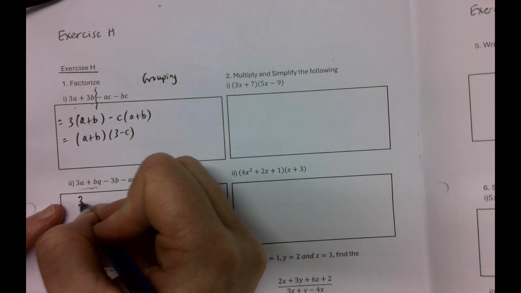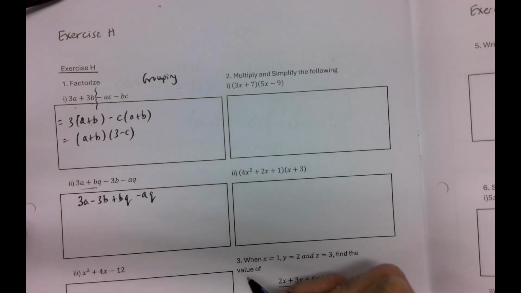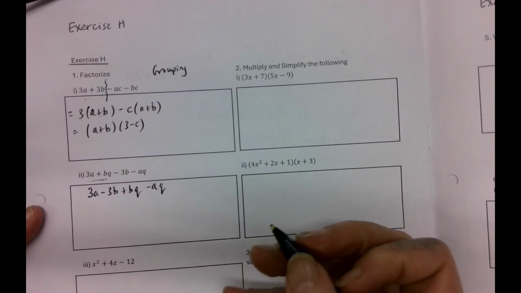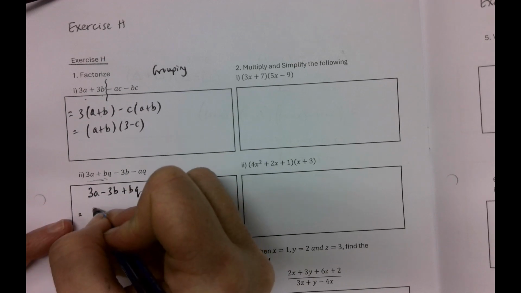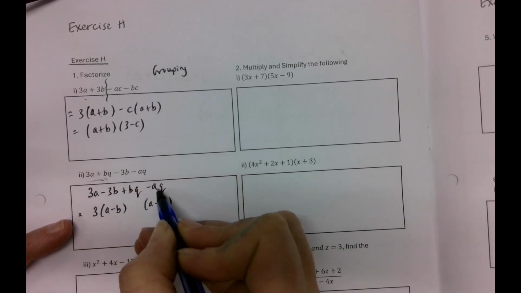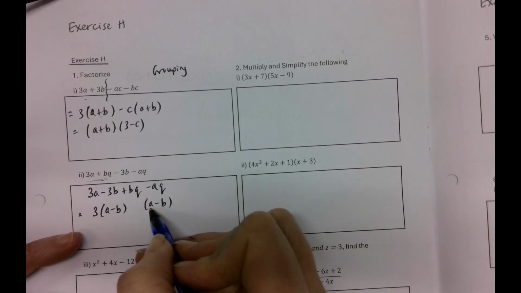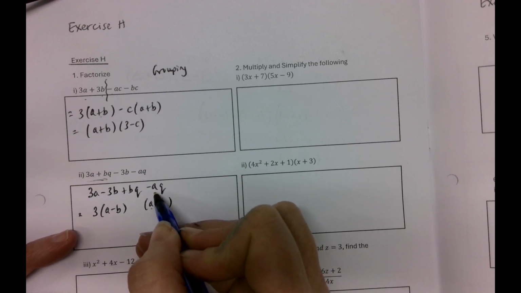So I'm going to rearrange it: 3a minus 3b plus bq minus aq. Sometimes you have to rearrange. So that's 3 by (a minus b). Now remember what I just said? This is going to be quite hard. So if I know this bracket's right, which I do, then I'm going to put it down here, (a minus b). Now what do I have to multiply by a to get minus aq?